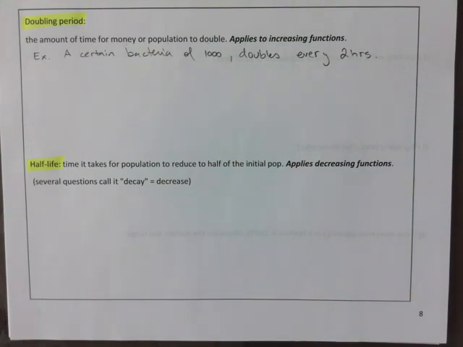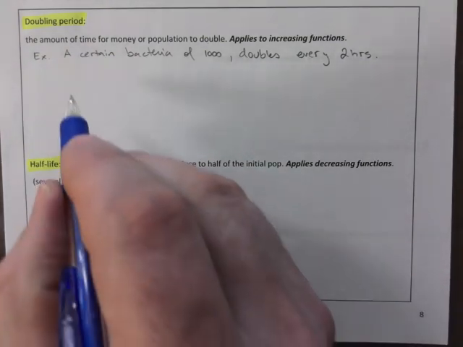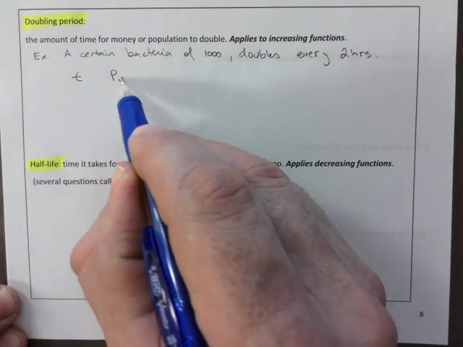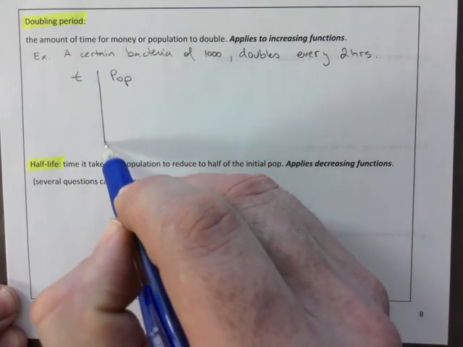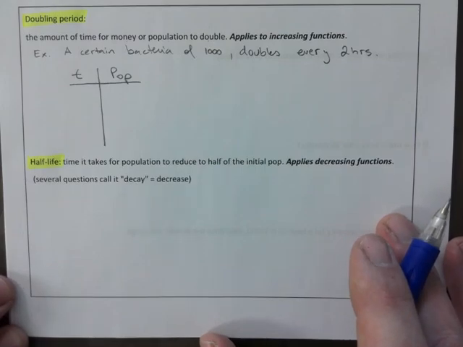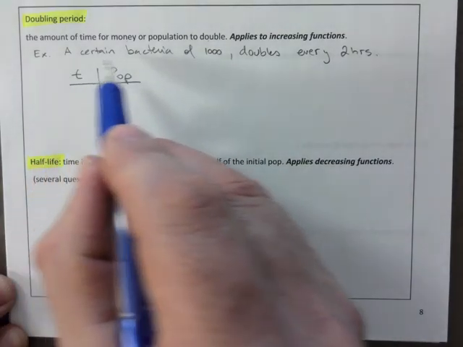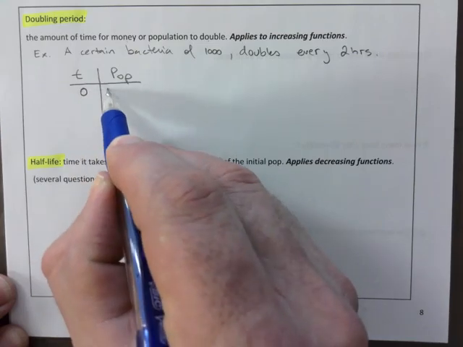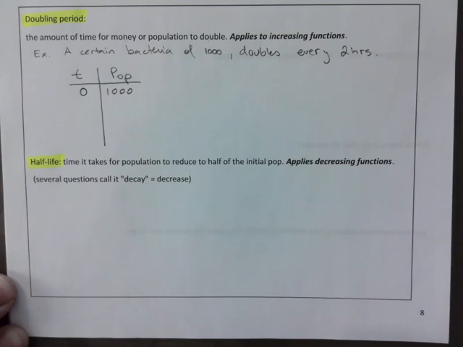This is what they use to keep track of bacteria or viruses in your body, and what makes you feel sicker is that growth, right? Like how fast do the bacteria or virus grow? So what you need to make is that little T-chart, where you compare time and population. And make sure you get this part right. This is what a lot of folks miss. A certain bacteria of 1,000, that means that in the very beginning, it's time 0, and you have 1,000 bacteria at the very beginning.